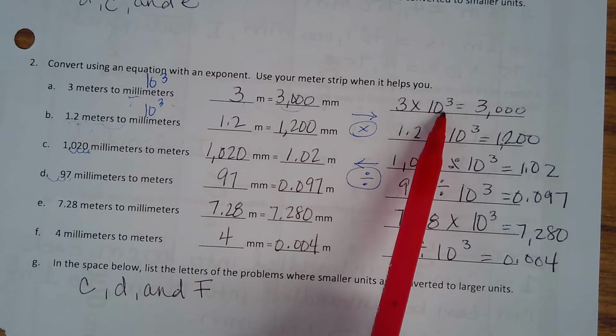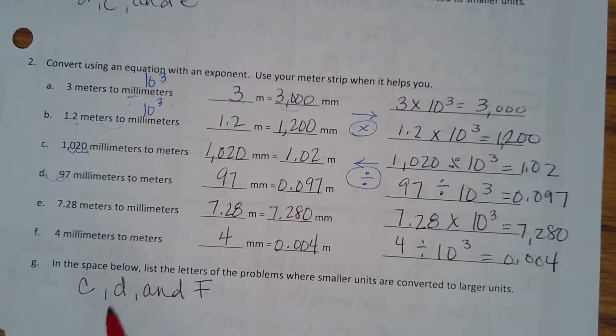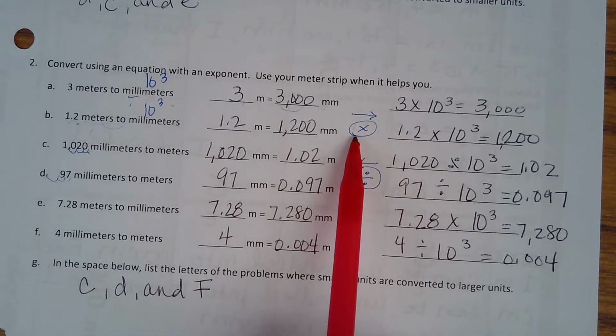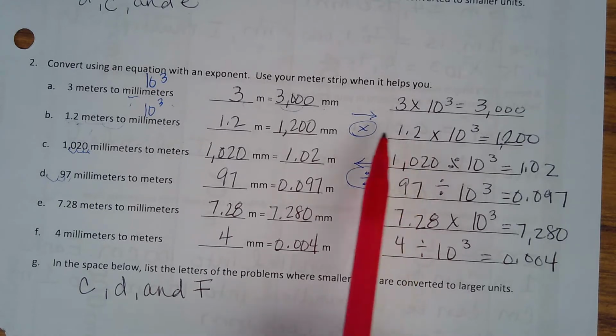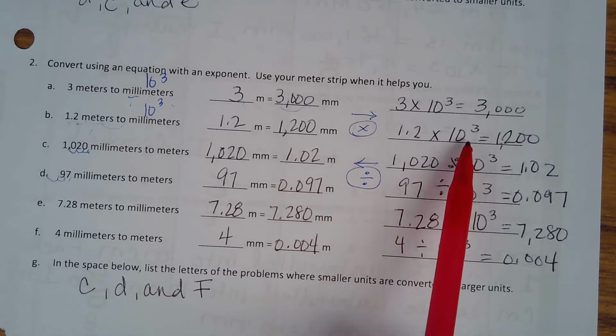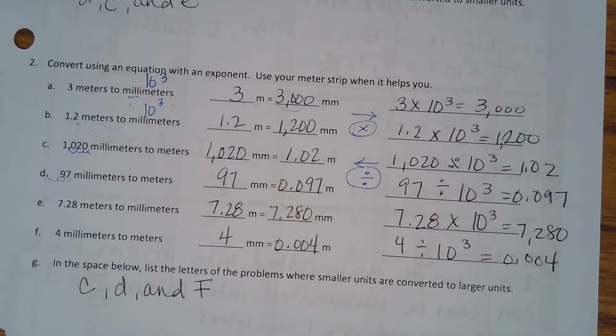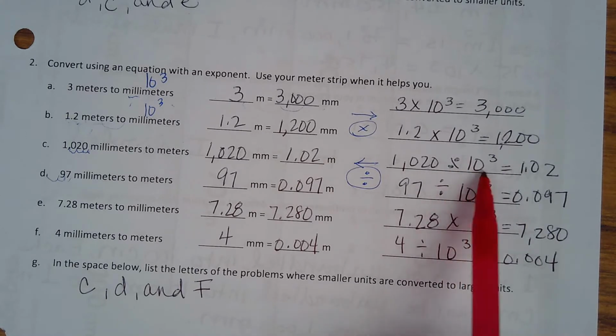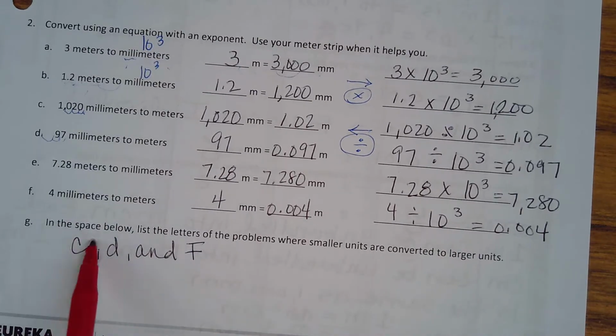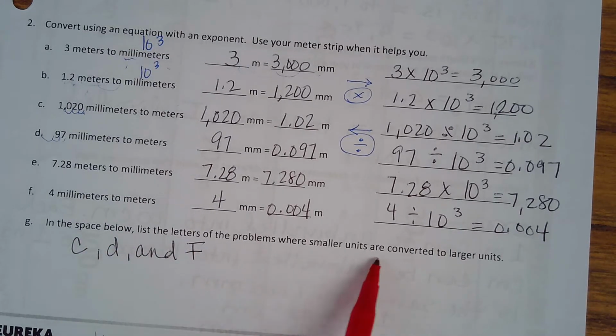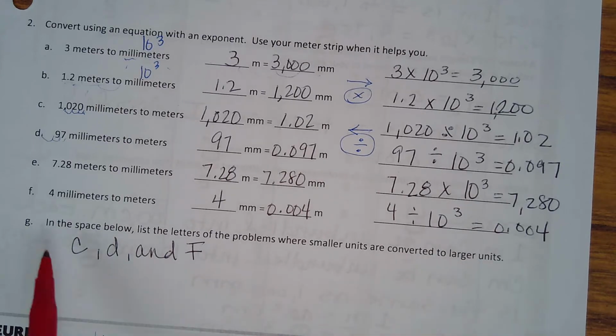Here's your equation. That's what we are doing up above as well. Remember, multiplication: your numbers are getting bigger, your decimal goes to the right. When you're dividing, your decimal is going to the left. Division. This is what your problems are looking like. Hopefully you were able to successfully do that. In the space below, list the letters of the problems where smaller units are being converted to larger: C, D, and F. All right. That's what that meter strip they're talking about is.